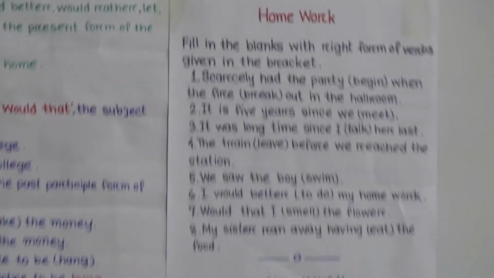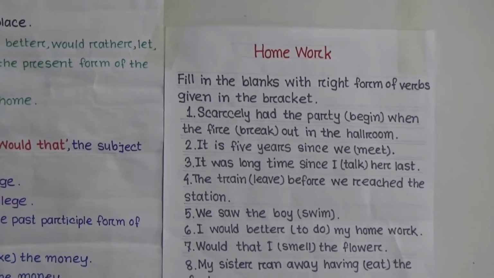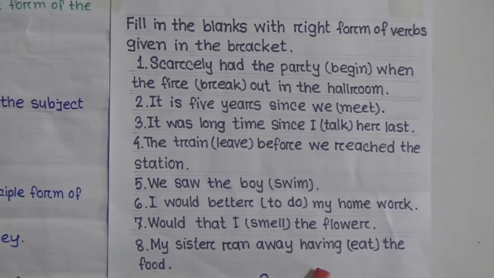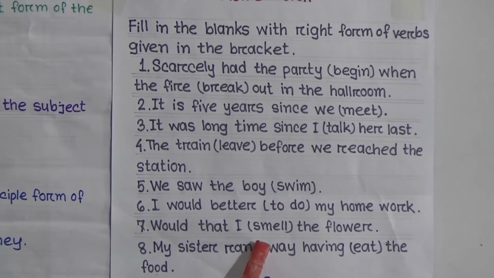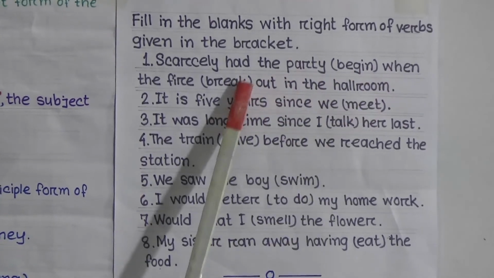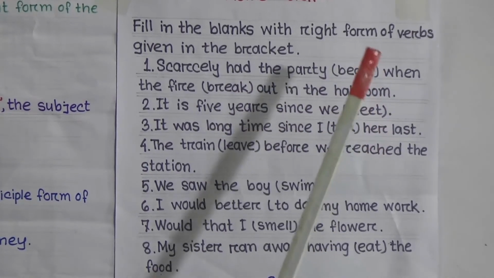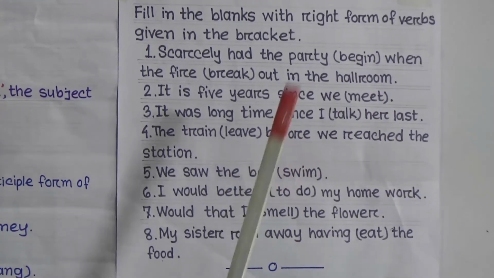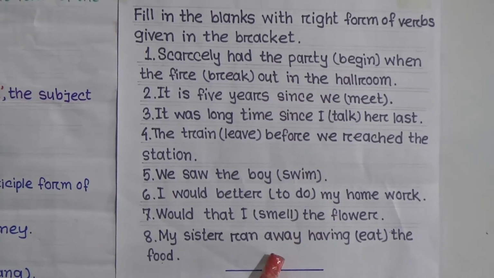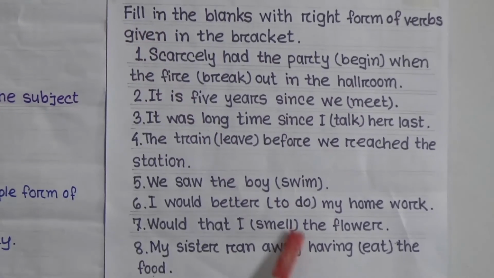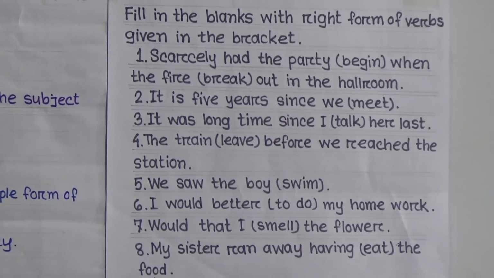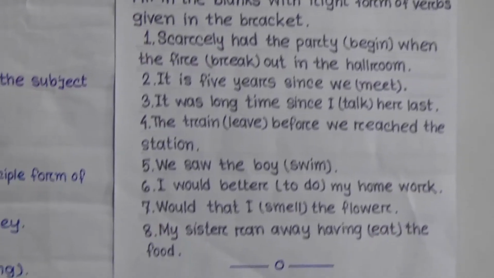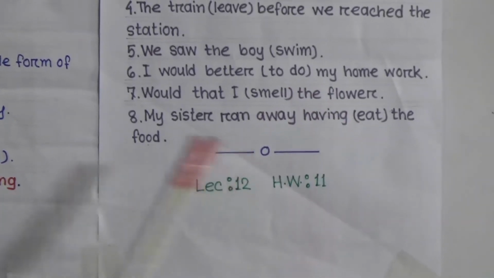Now students, I am providing your homework. Look here, I have written 8 sentences. You have to write the correct form of these given sentences. You can see in bracket I have given such verbs. You have to read the sentence, understand the rule, and then change them. Please do your homework and don't forget to write the lecture number and homework number with the submission date. Our lecture number is 12 and homework number is 11.